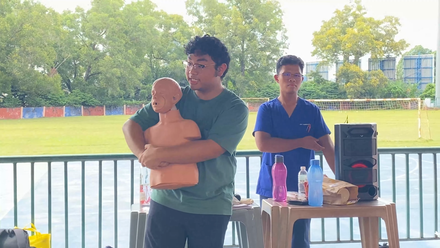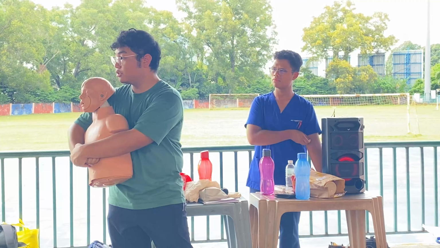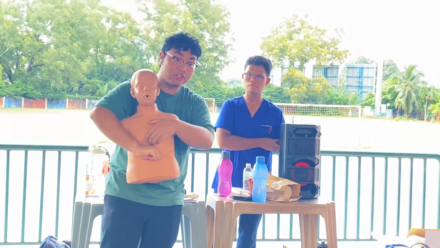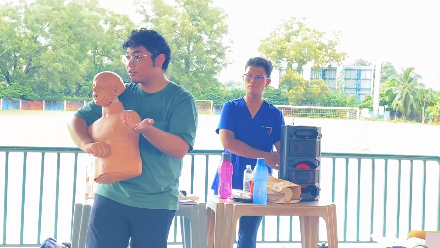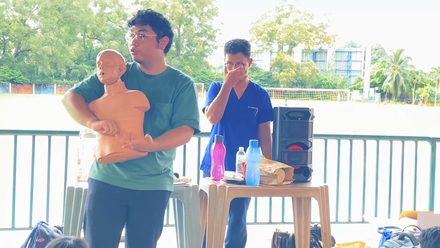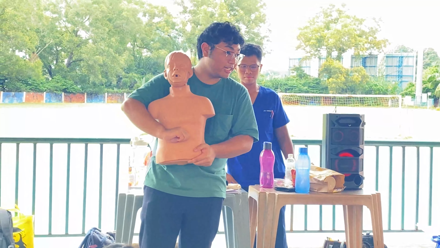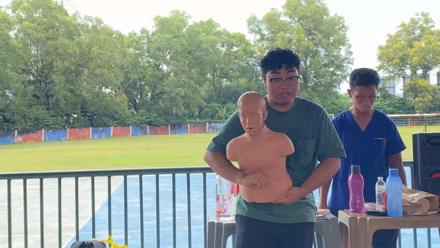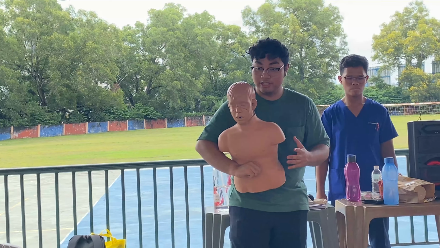So this is the right position for you to perform your abdominal thrust. If it's any higher, then you start to compress on the chest, which is wrong. Any lower, then it's too low to be effective. So this spot is the optimal spot, the best spot. This might be a bit different from what you have been taught, but moving forward, we'll do this method.